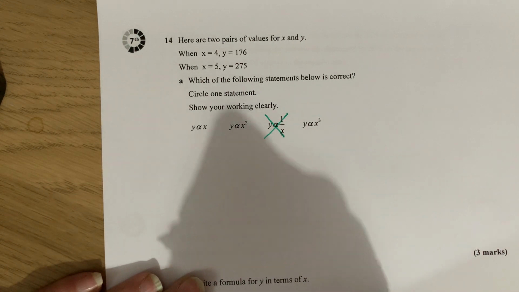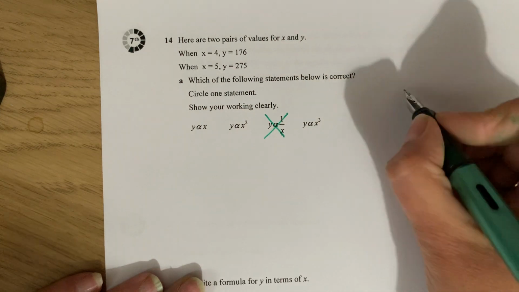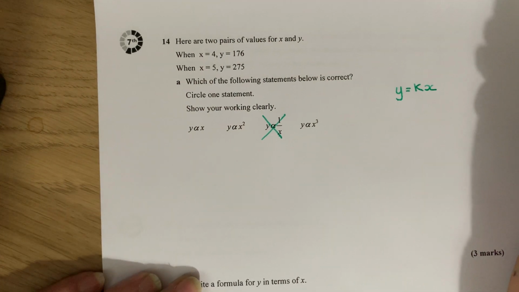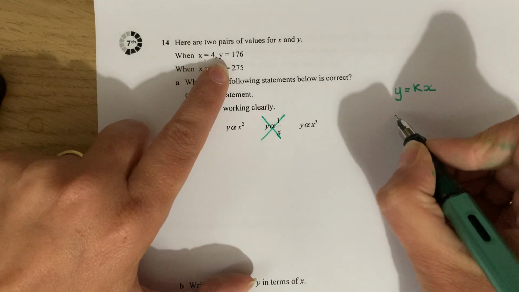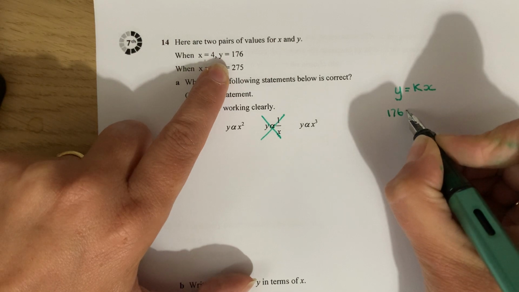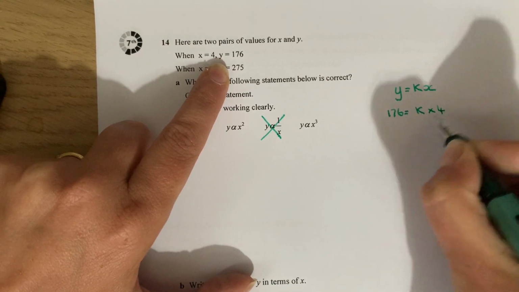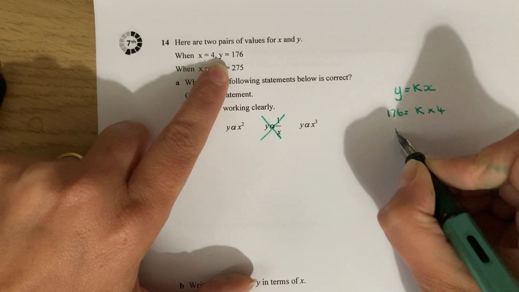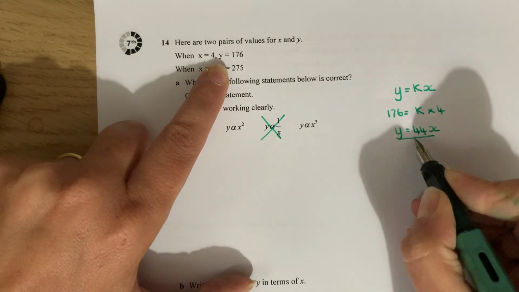The best way of doing it is actually to go through and work things out. First of all, I'm going to look if it's proportional. So y is proportional to x. If y is proportional to x, then 176 is k times 4, so k would be 44. So y equals 44x. Let's look at that equation.